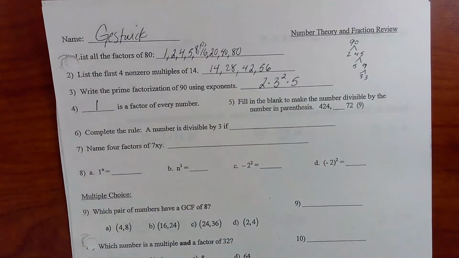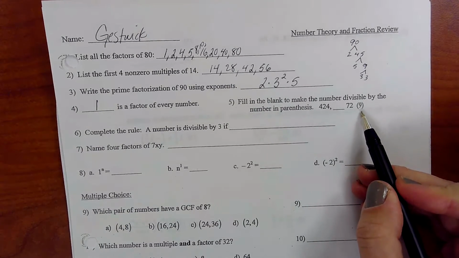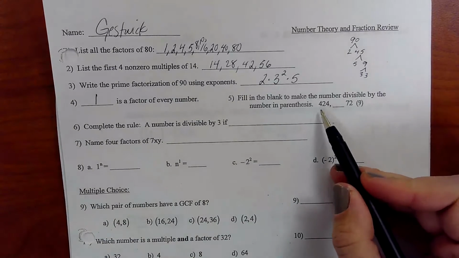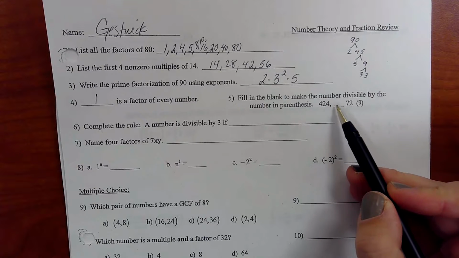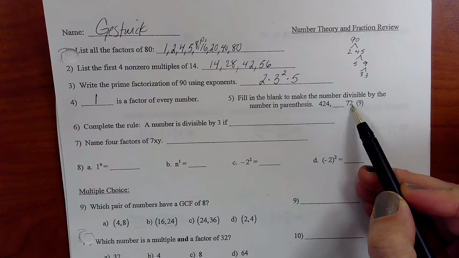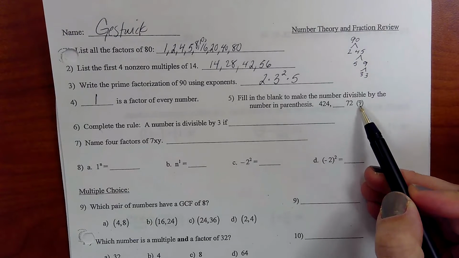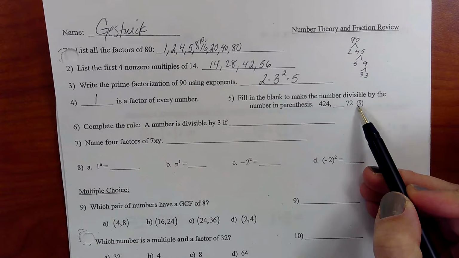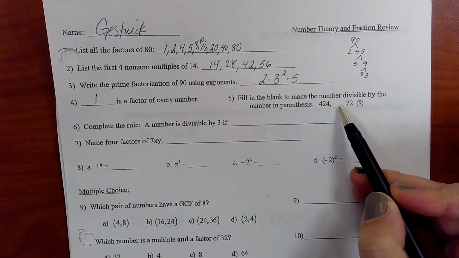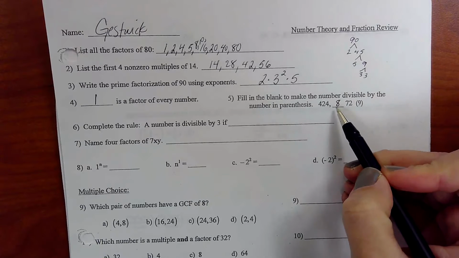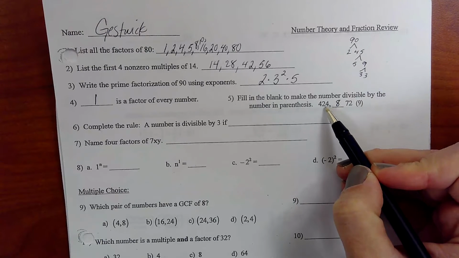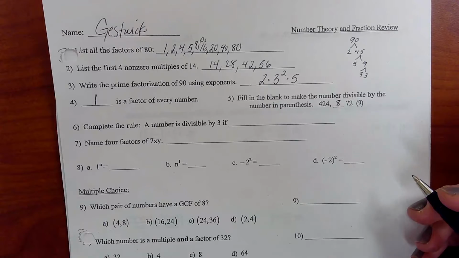Fill in the blank to make the number divisible by the number in parentheses, the 9. So remember the rule for 9 is if you add up the digits and that number is divisible by 9. So what do we got? 6, 10, 19. What do we have to go to get to 9? That would be 27, I guess. So we're at 19. So we need an 8. So that's 10, 21, 23, 27. Yeah, that works.